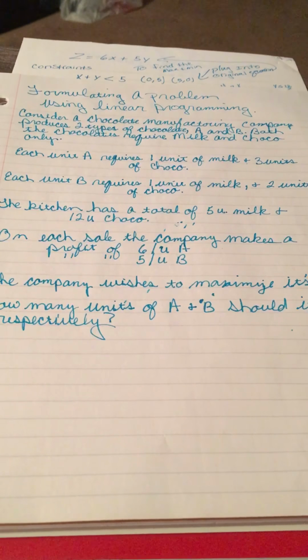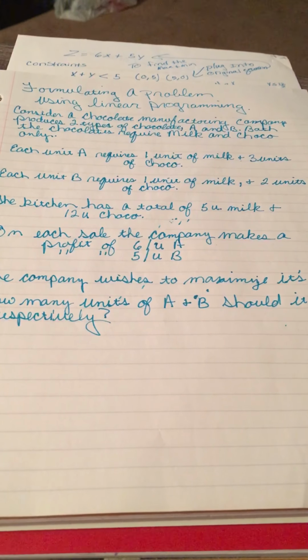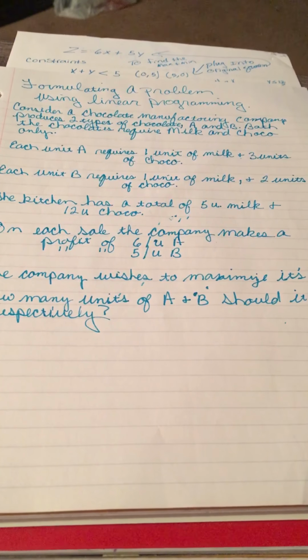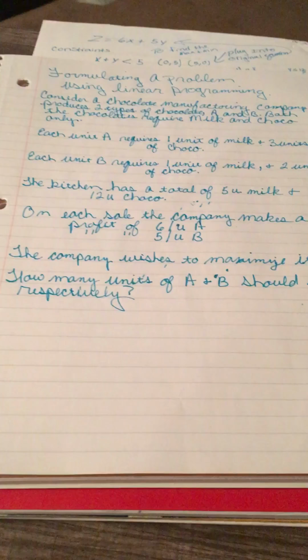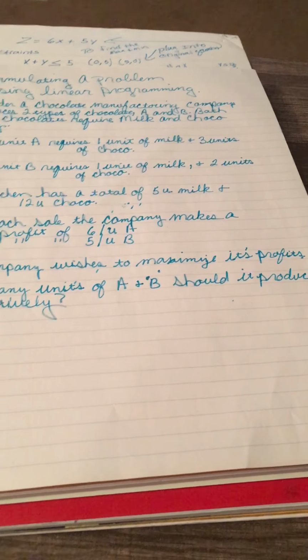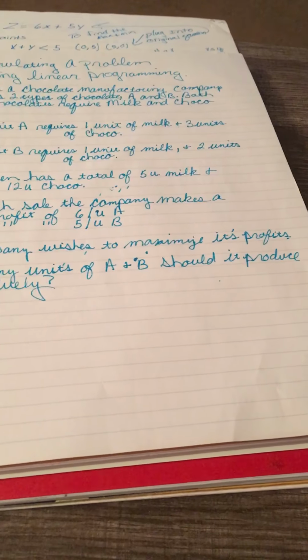On each sale, the company makes a profit of $6 per unit of A and $5 per unit of B. The company wishes to maximize its profits. How many units of A and B should it produce respectively?